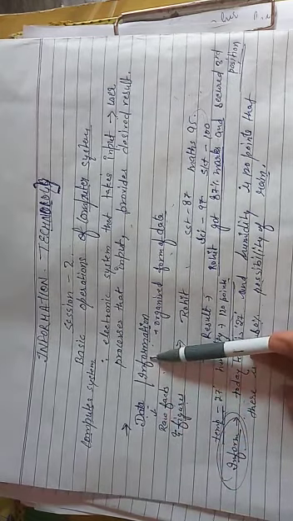Here you are given information that due to these facts there is a possibility of rain, that is 60%. Okay, so this is the difference between data and information.